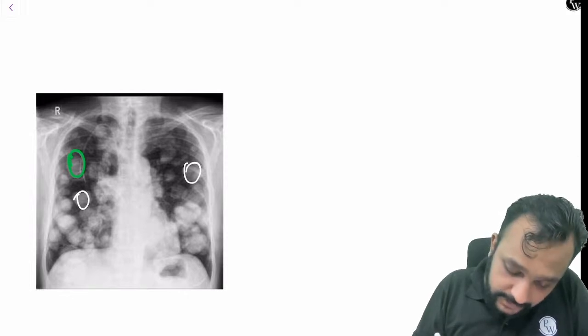Now, another very important X-ray. So here in this X-ray, we can see that there are multiple well-defined round opacities scattered in bilateral lung parenchyma.